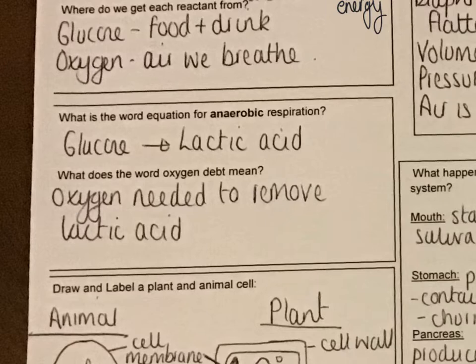Normally this would happen during some form of exercise. And what happens then is that glucose is broken down and it forms lactic acid. And you know you've got lactic acid, that tends to be your cramp when you are running or doing any form of exercise.